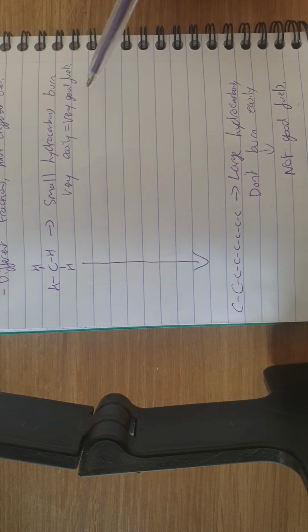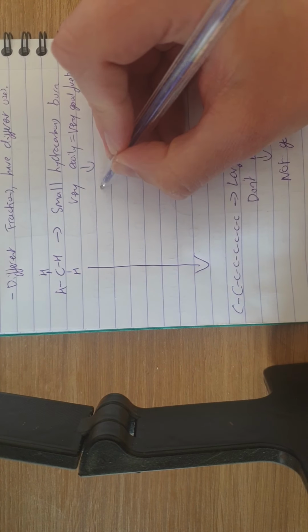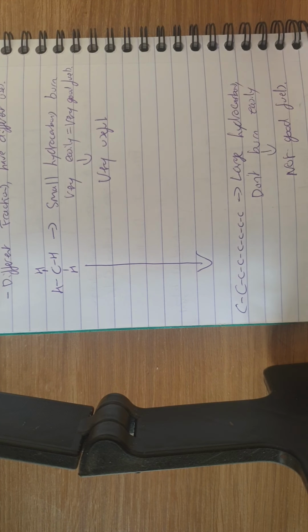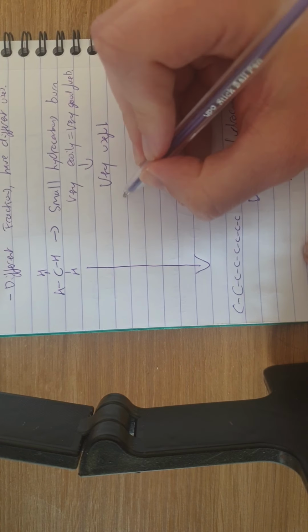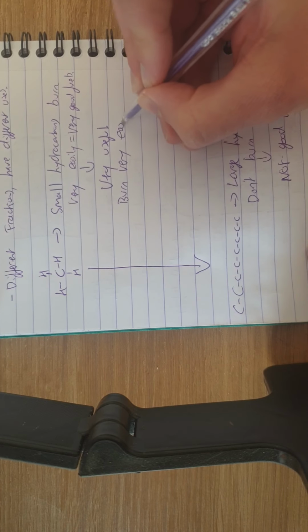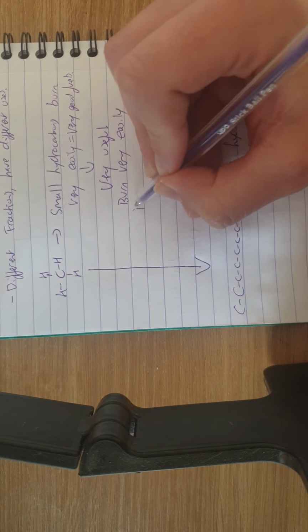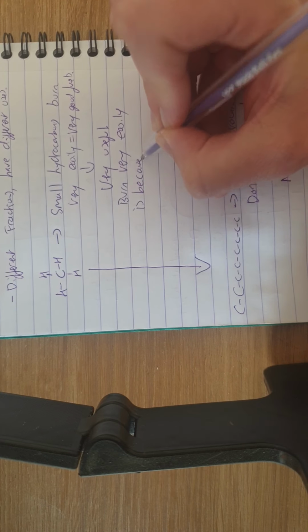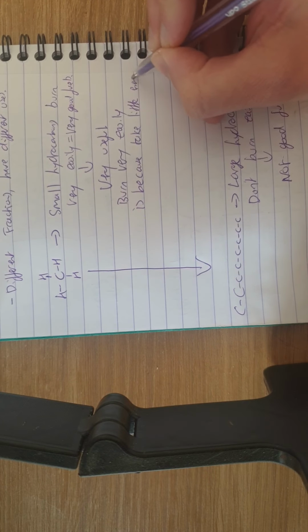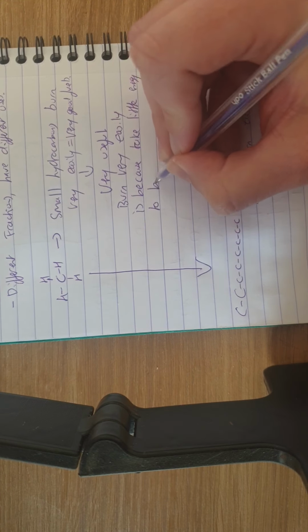So we want smaller hydrocarbons. Smaller hydrocarbons, very useful. Why? Because they burn very easily, and that is because they take little energy to break.